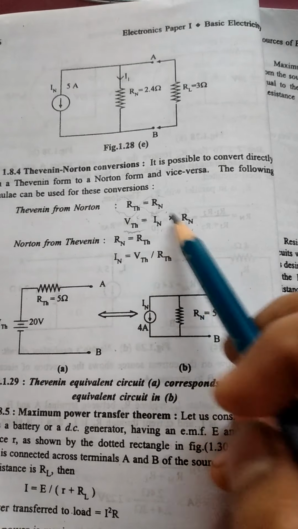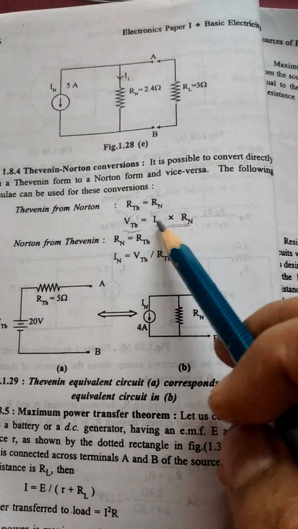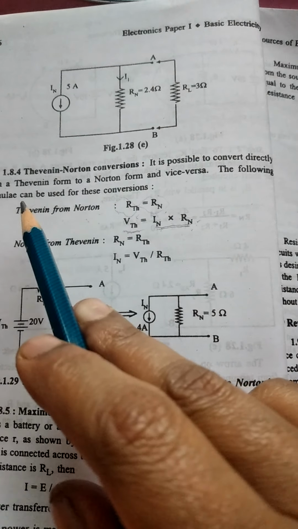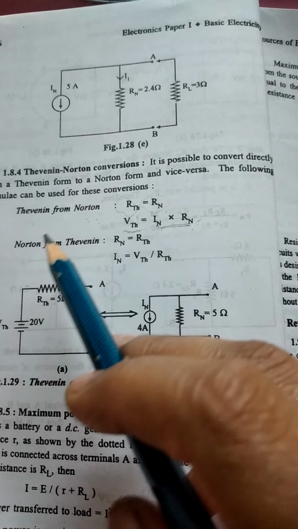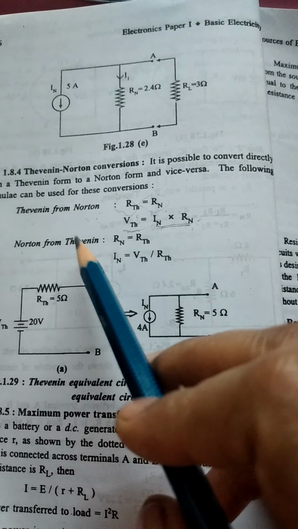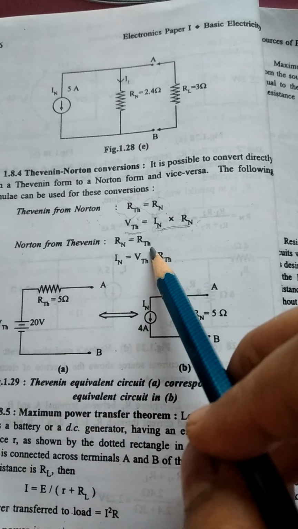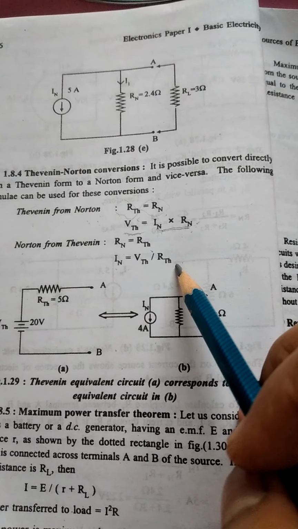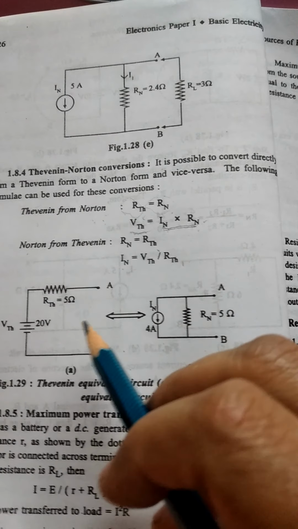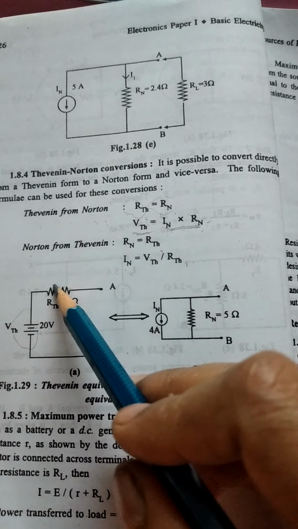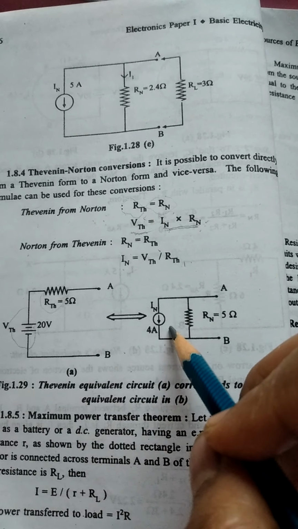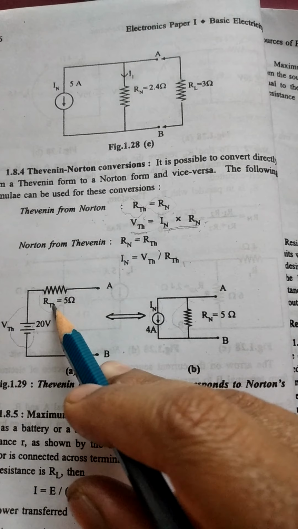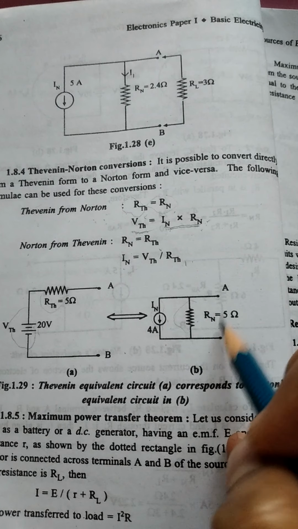So Thevenin's voltage equals Norton's current times Norton's resistance. This is for Thevenin's form to Norton's form. Now the reverse, Norton from Thevenin: RN is equal to RTH, and IN equals VTH divided by RTH. Here VTH and RTH are given. We have to convert it to the IN source and RN. RTH and RN are the same.